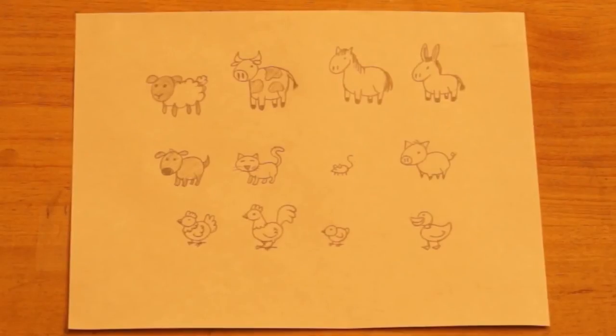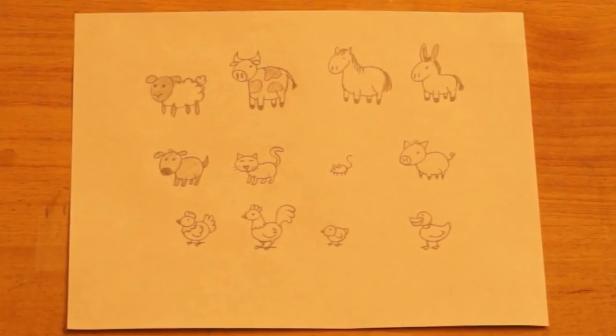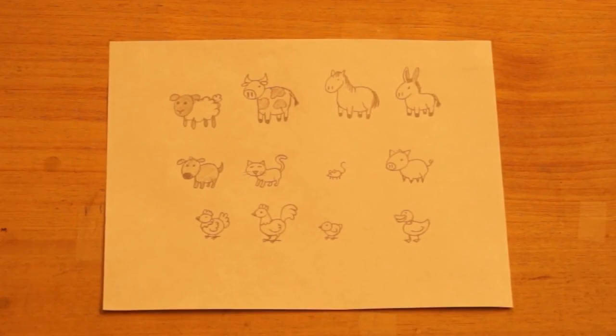Once you've added all your animals to your farm picture, go ahead and clean it up, color in the animals, color in the farm. And that's our project for today, finishing our farm.